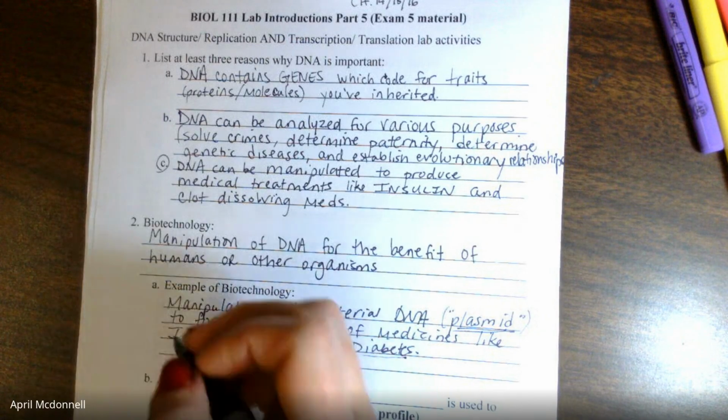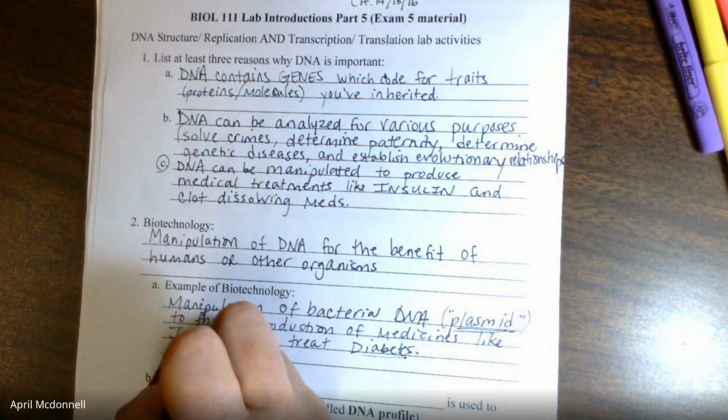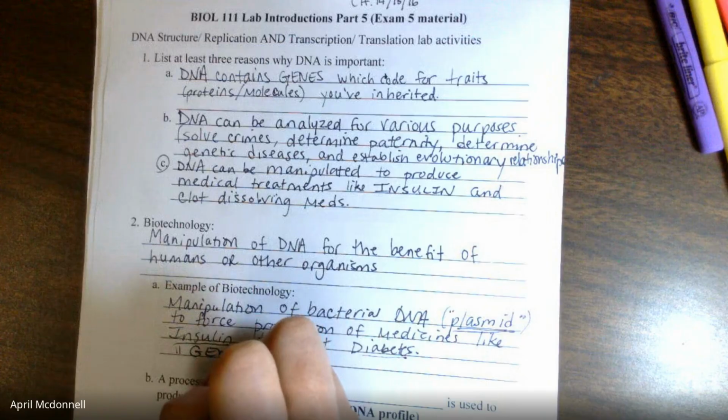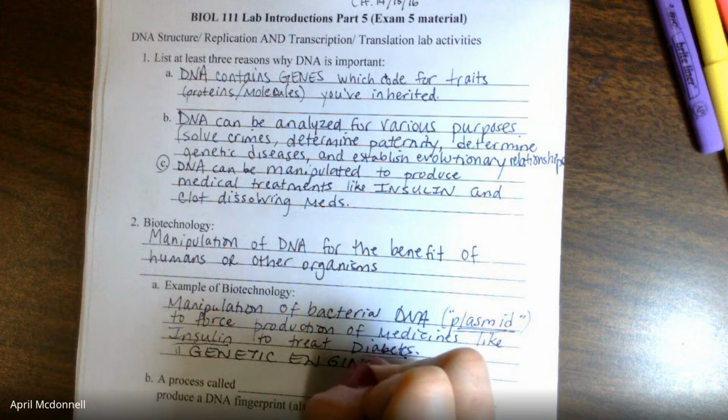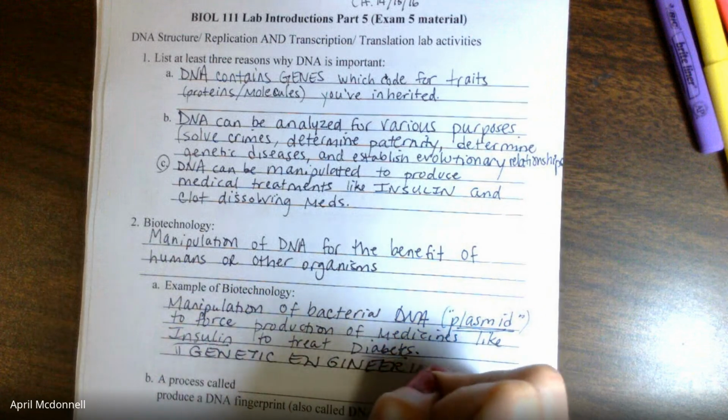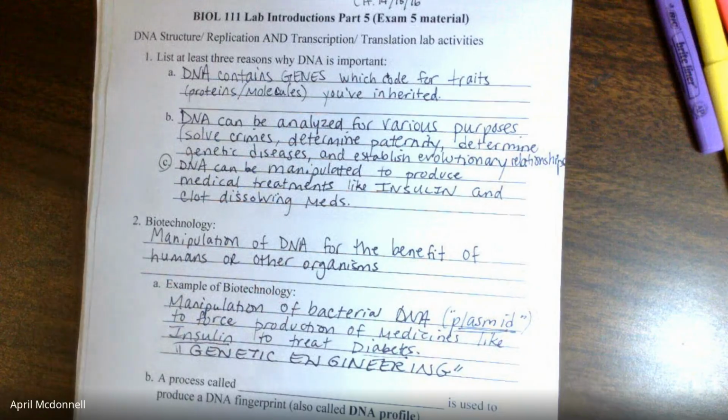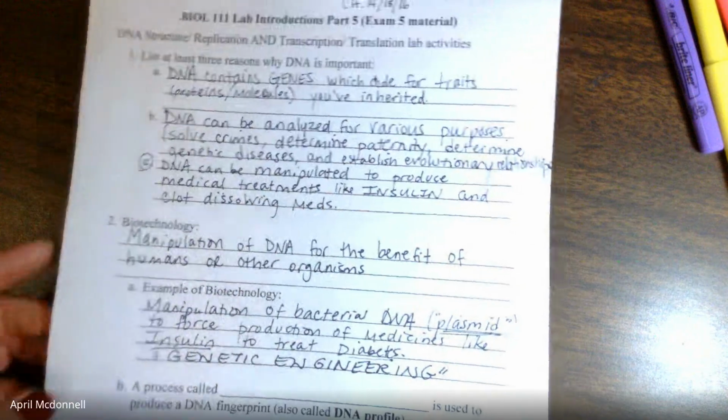This is what we call genetic engineering. Anytime that the DNA of an organism is modified, we're going to call that genetic engineering.